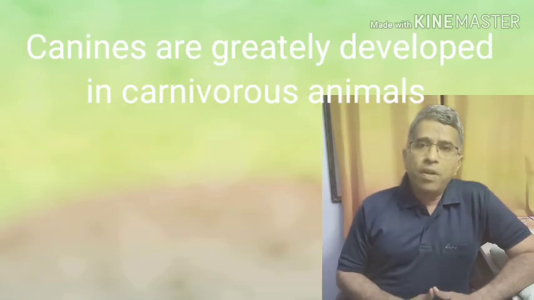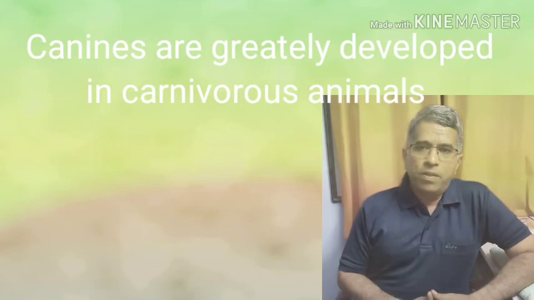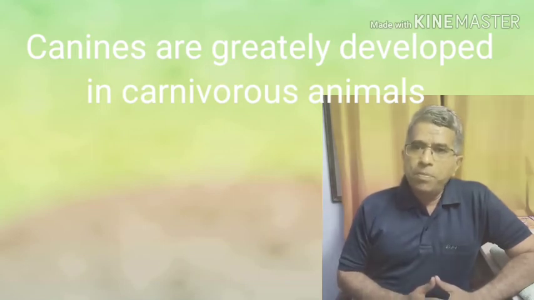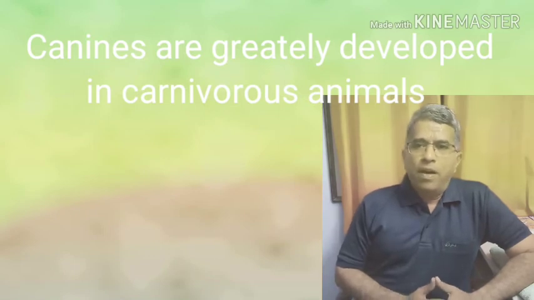Canines are greatly developed in carnivorous animals, and canines are absent in herbivorous animals like rabbit. The gap that is formed due to the absence of canines between incisors and premolars in herbivorous animals is called diastema.